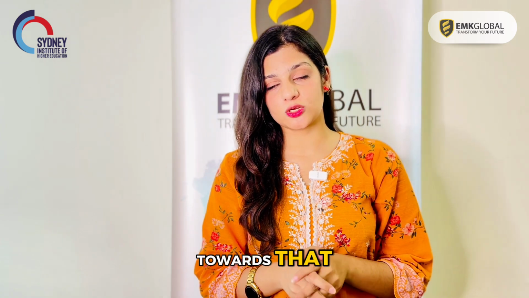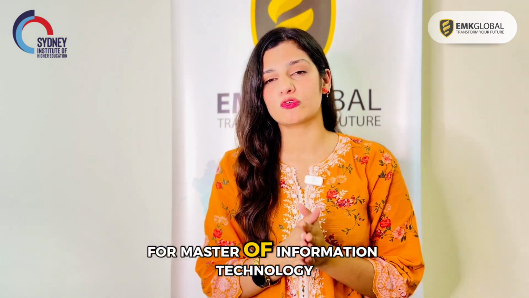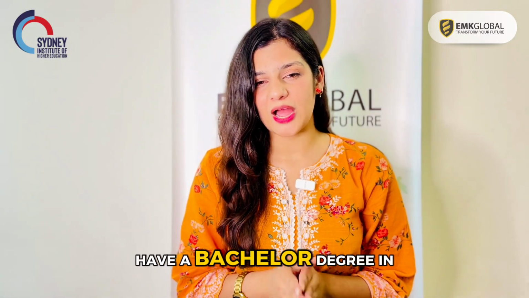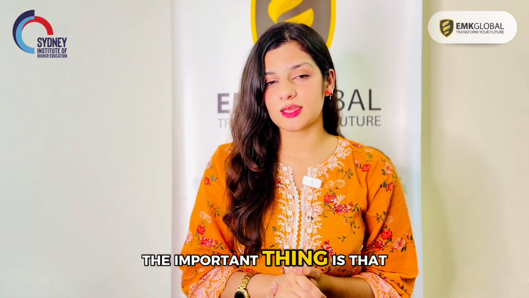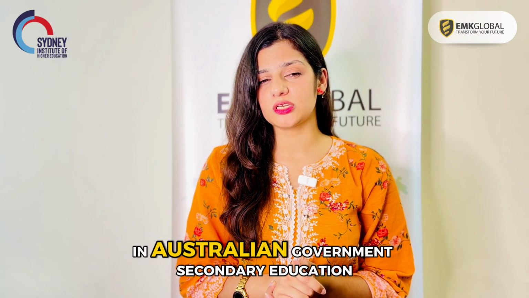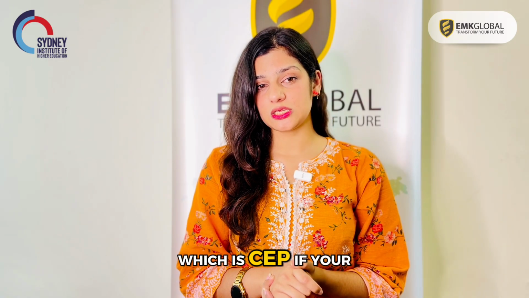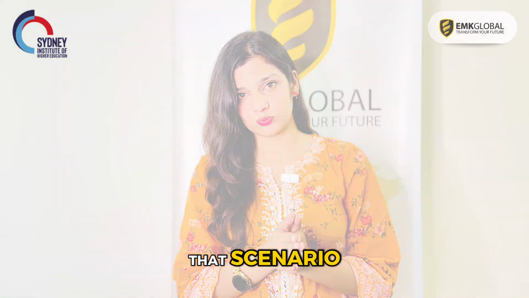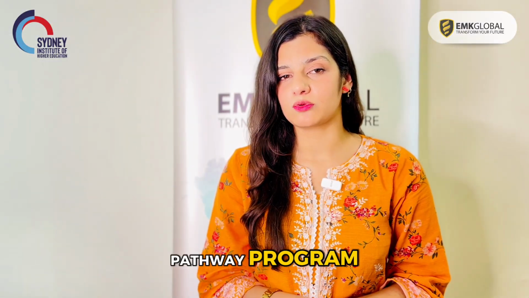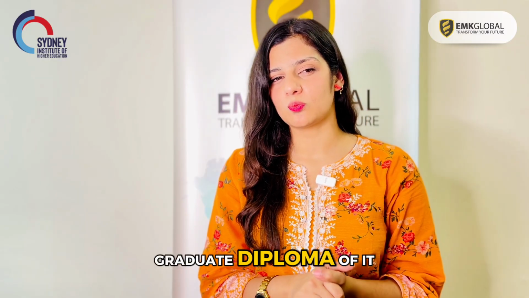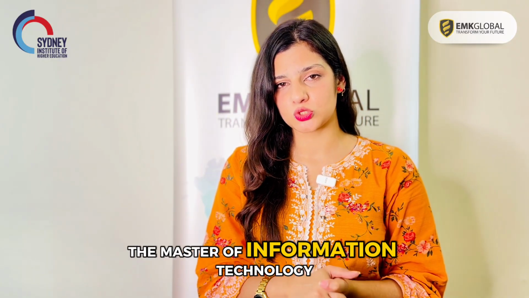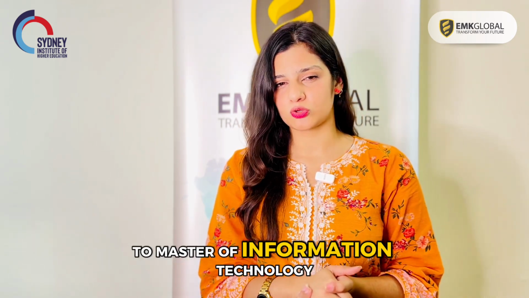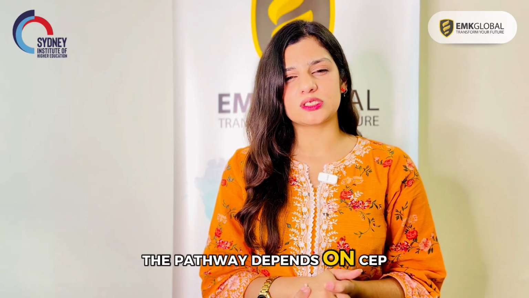Next up, we will move towards what the eligibility requirements are for the Master of Information Technology course at Sydney Institute of Higher Education. To be eligible, you should have a bachelor degree in any discipline. The important thing is that the qualification must appear in the Australian Government Education Profile, which is CEP. If your bachelor is not equivalent under CEP, what can you do in that scenario? You must start in the pathway program, graduate certificate of IT plus graduate diploma of IT, which will lead you towards the Master of Information Technology, or you can go for the graduate diploma of IT, which can also lead you to the Master of Information Technology. The pathway depends on CEP assessment.